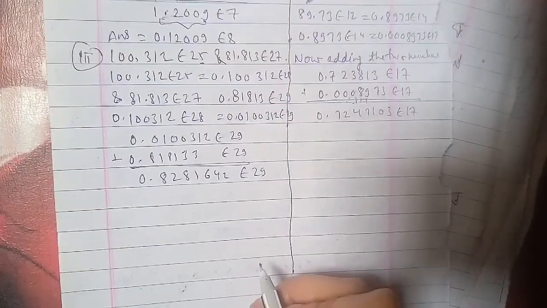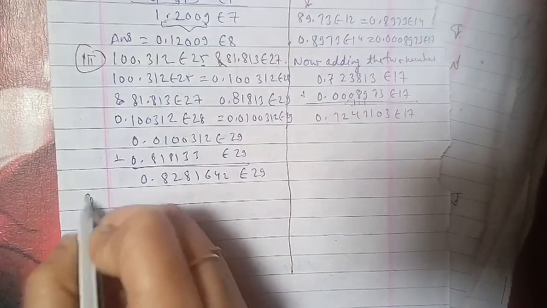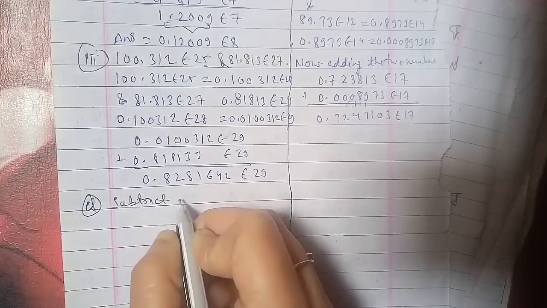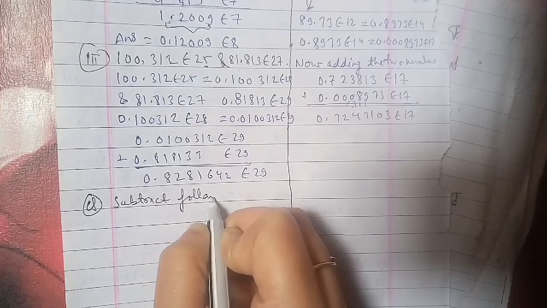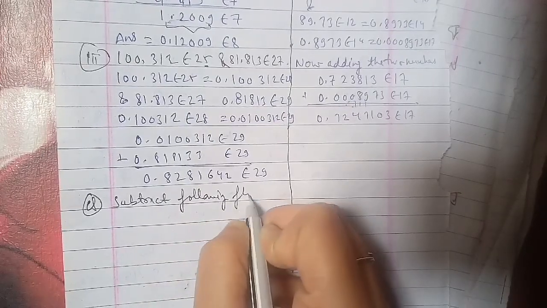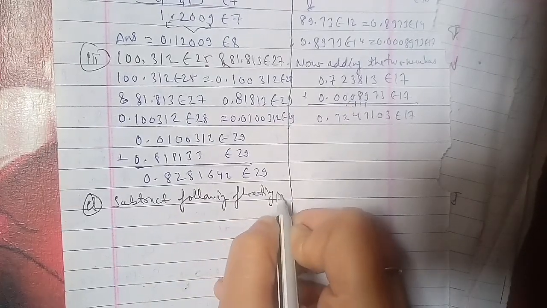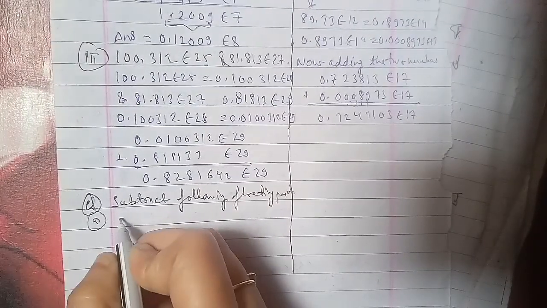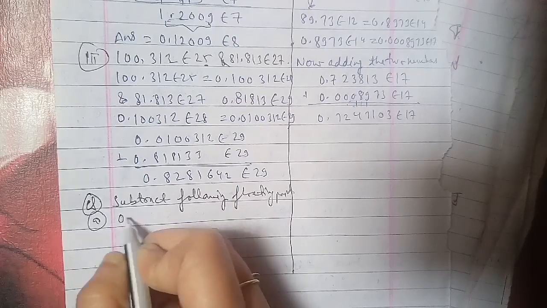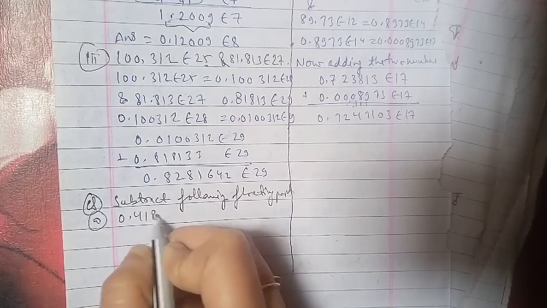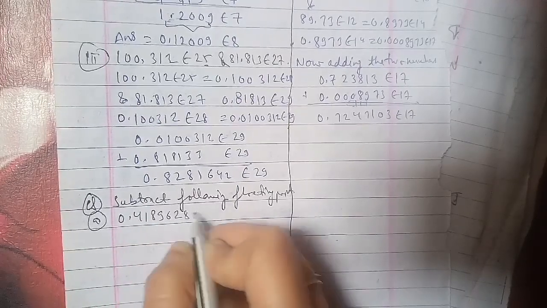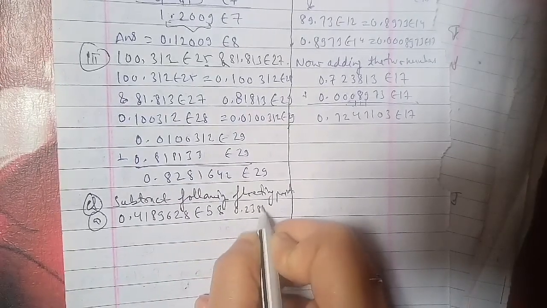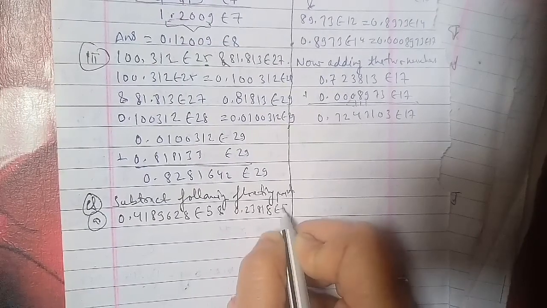Subtract the following floating point numbers. The first numbers we have here are 0.418968 E5 and 0.23818 E5.